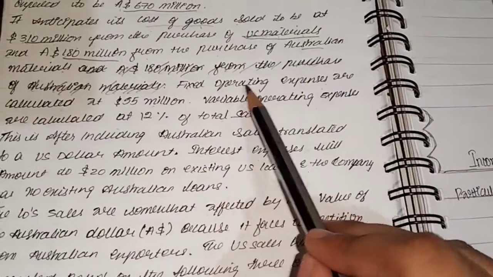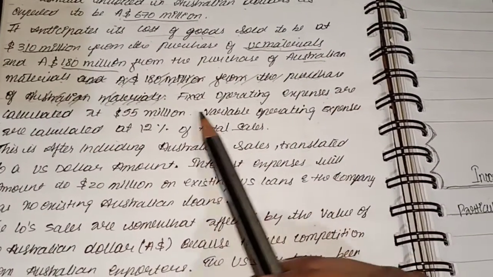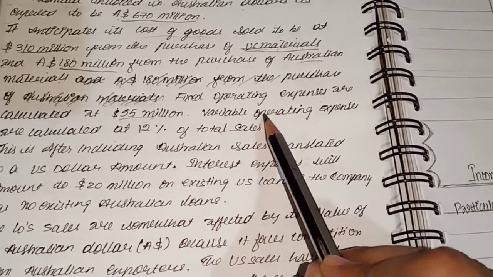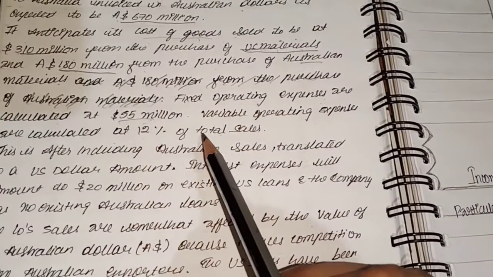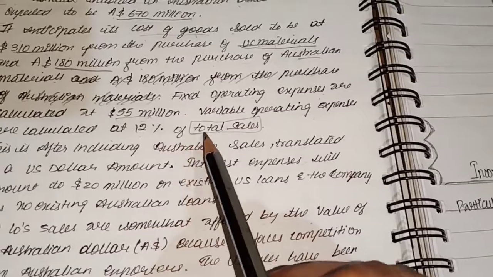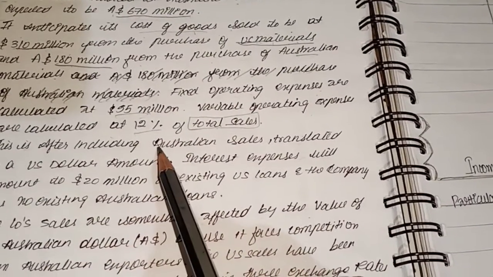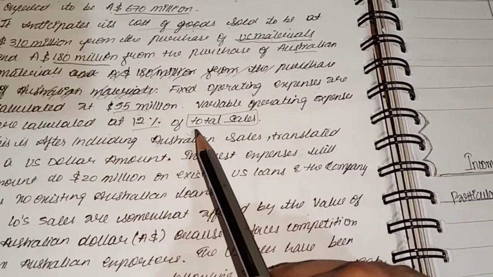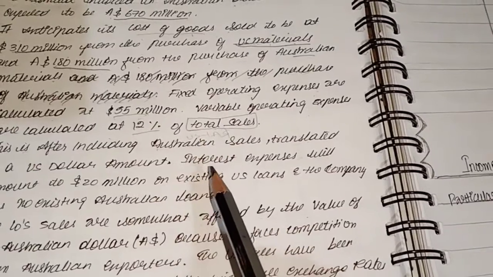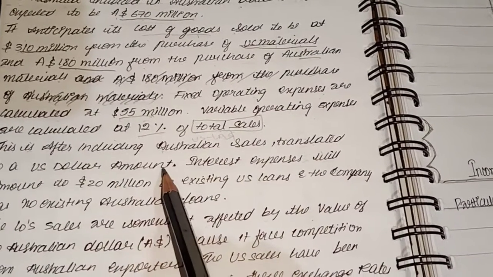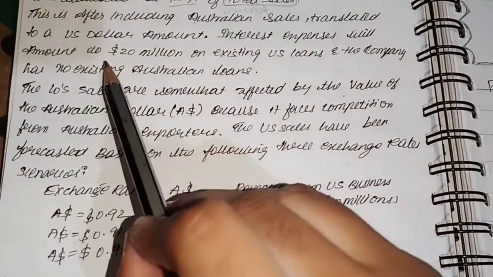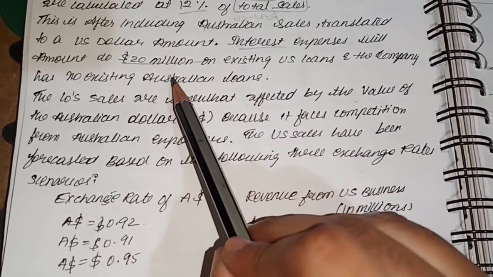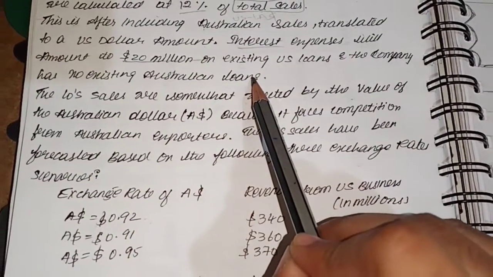Then fixed operating expenses are calculated at 55 million. Fixed means you are going to write it directly in total. Variable operating expenses are calculated at 12% on total sales. Remember, total sales 12%, after including Australian sales, meaning US plus Australian, translated to the US dollar amount. Interest expenses will amount to 20 million. The company has no existing Australian loans.